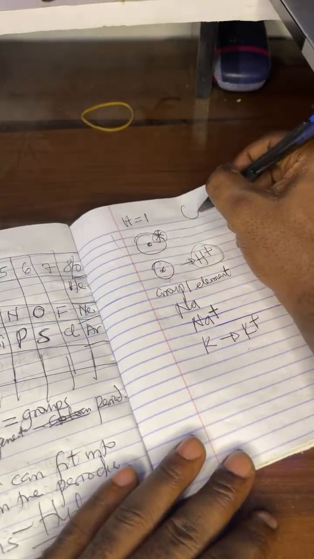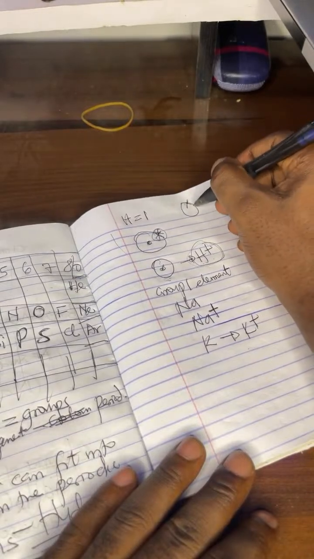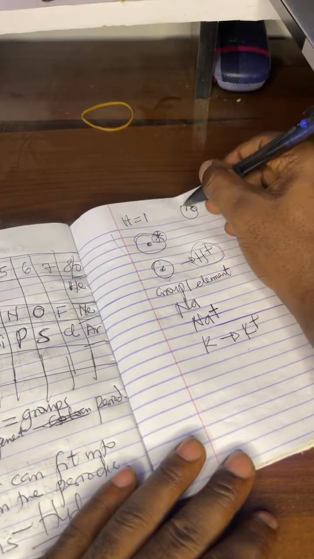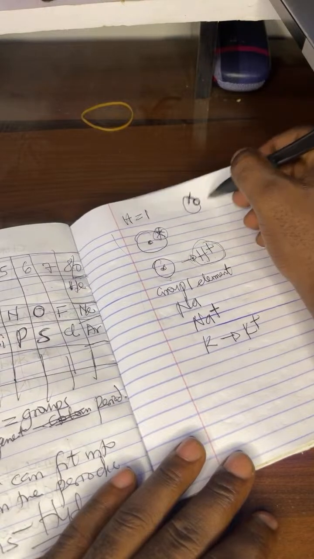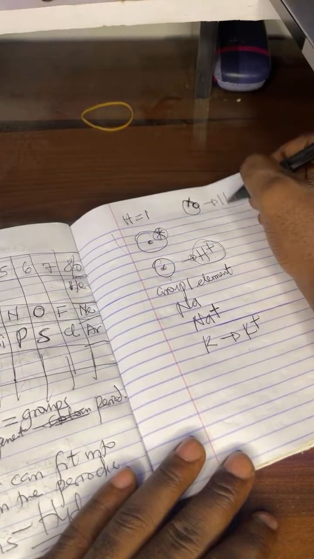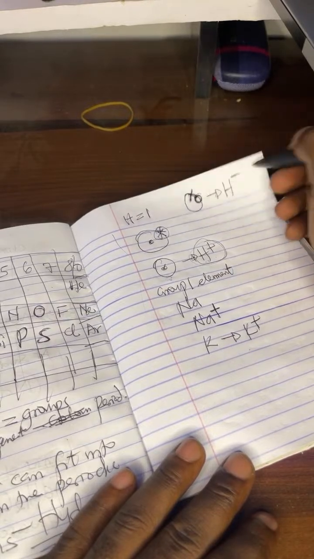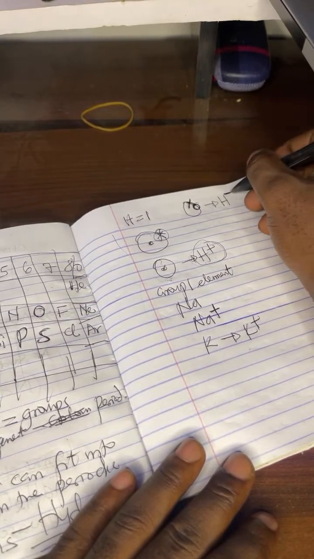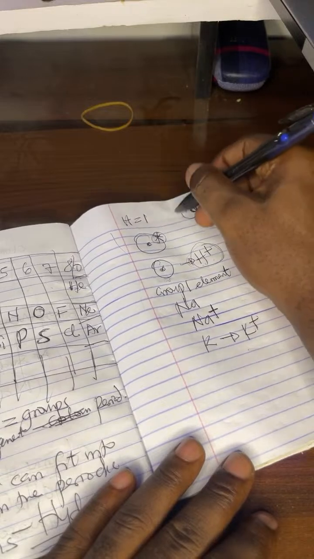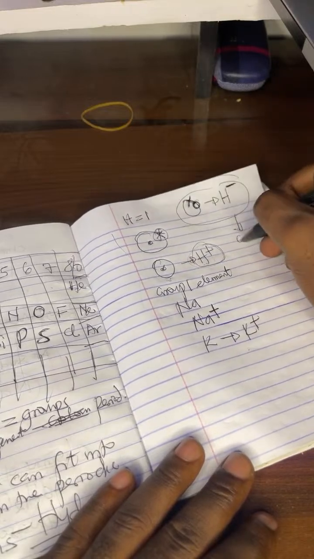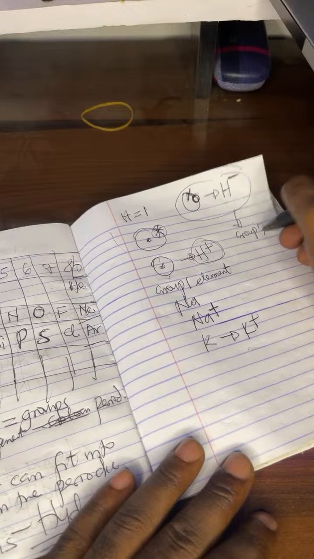Hydrogen can also gain 1 electron and be like H-. When you gain an electron, you become negative. So hydrogen here is behaving like a group 7 element.